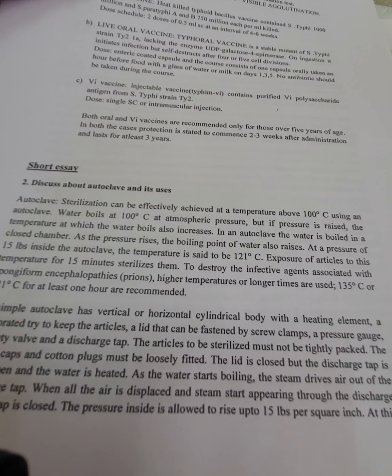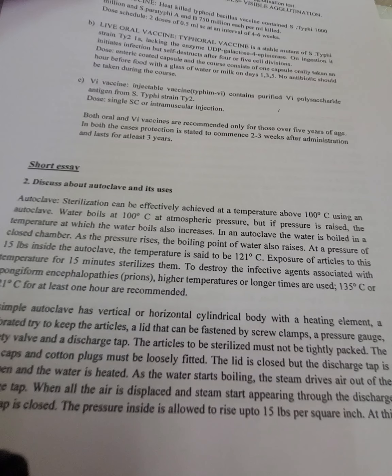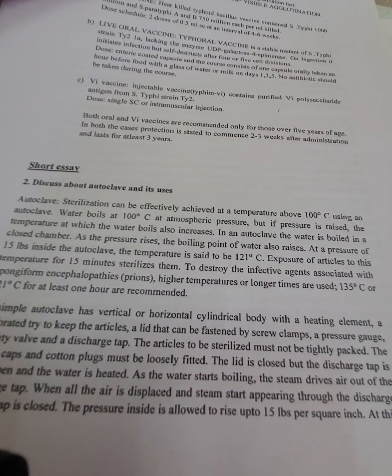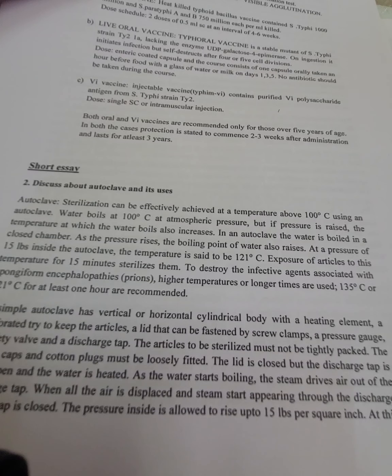Autoclave is supposed to be the most important part and parcel of CSSD, most commonly used after the hot air oven sterilizer. So when water boils at 100 degrees under pressure, the pressure increases. The temperature usually employed in autoclave is 121 degrees for 15 minutes under 15 pounds pressure, 15 to 20 minutes. It destroys all the microorganisms, including spores.